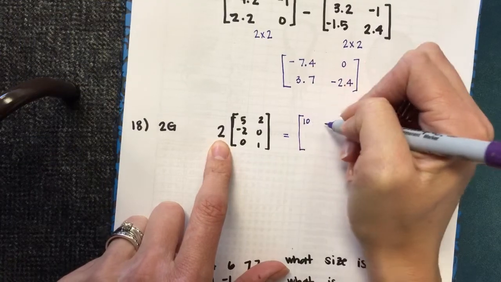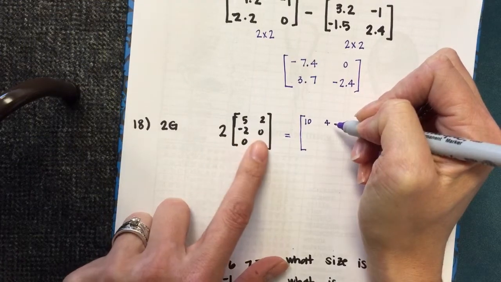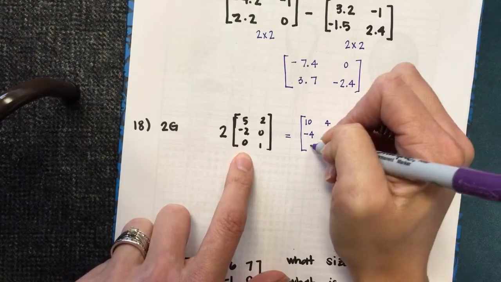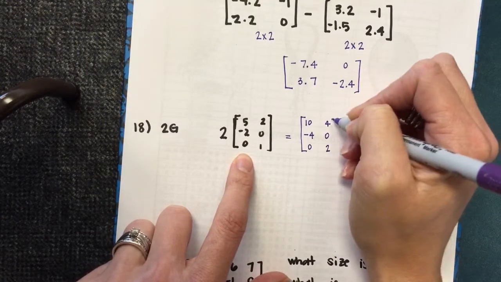So on the top row, we get 10, 4. The middle row, if I multiply by 2, is negative 4, 0. And the bottom row is 0, 2.